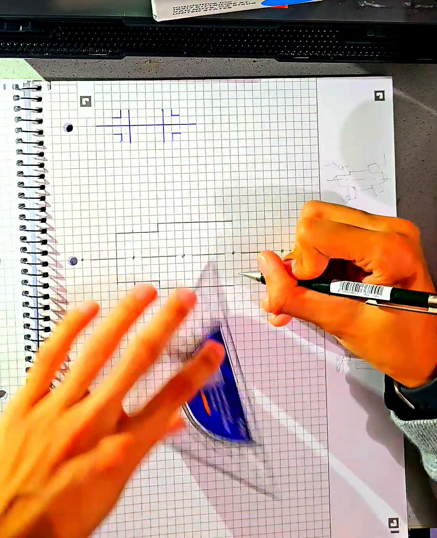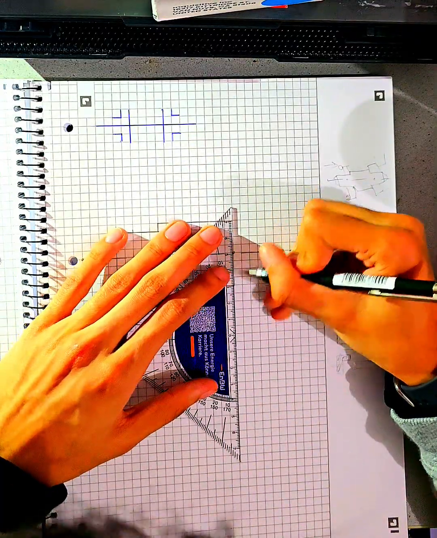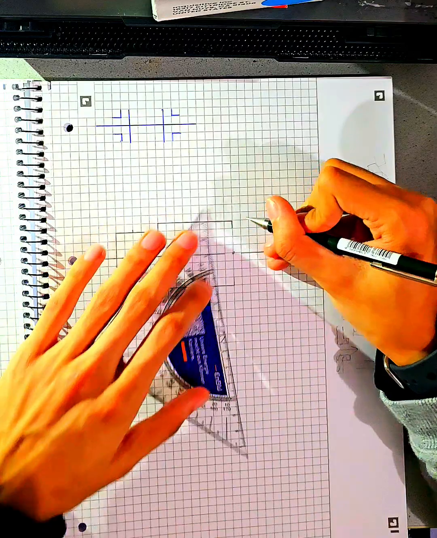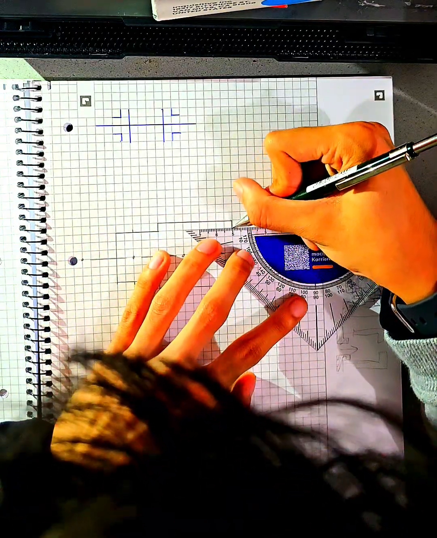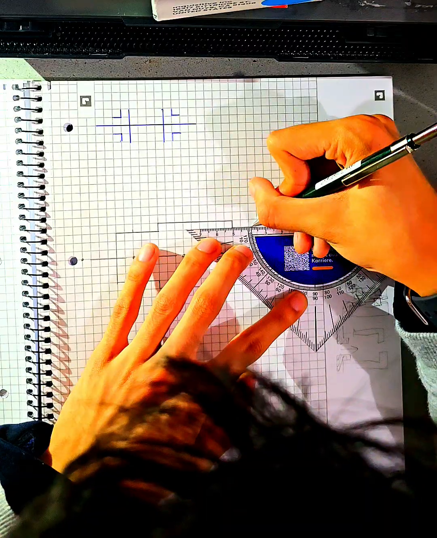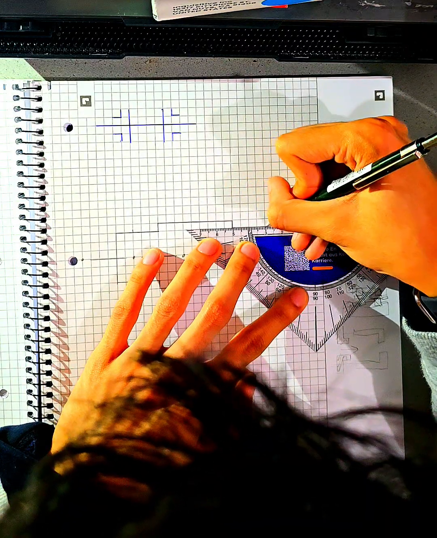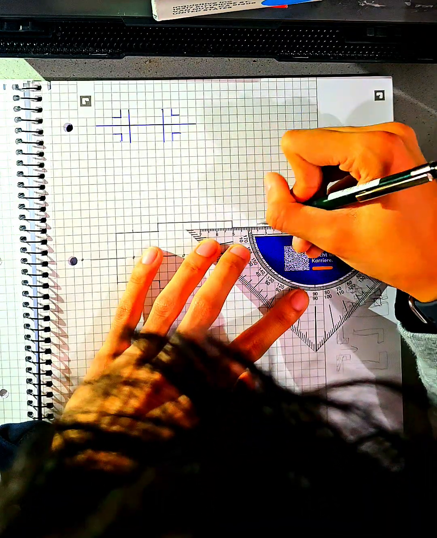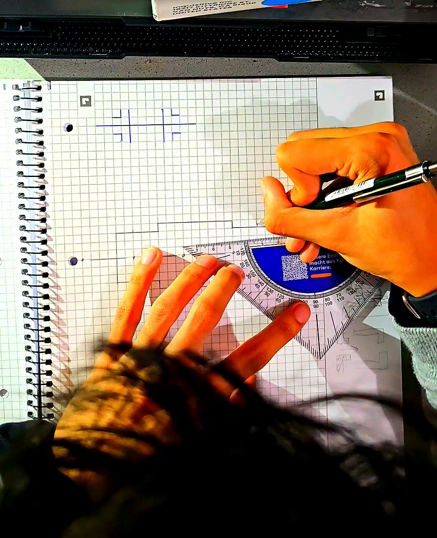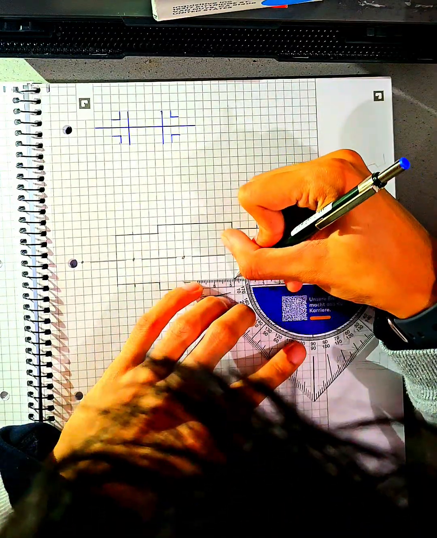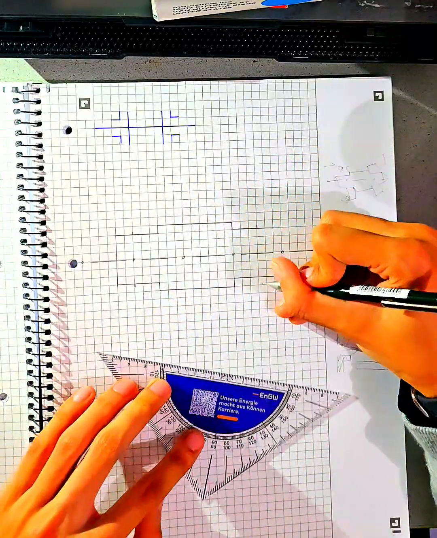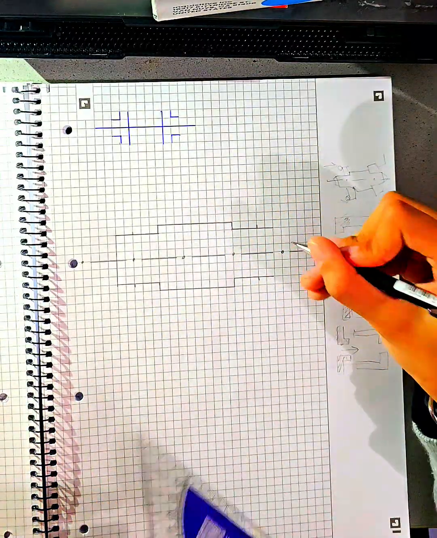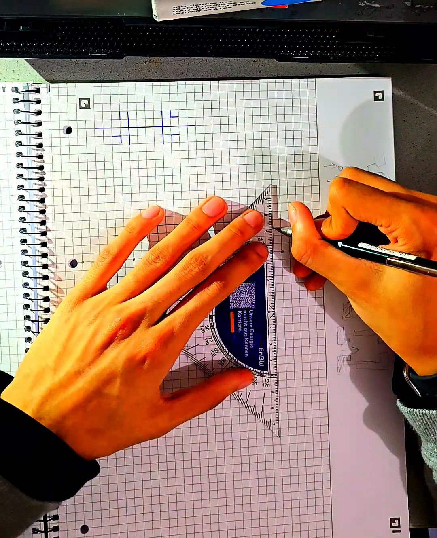Then the shoulder will end here. And then we're gonna have a second bearing here. There we go, and then let's just close everything up.